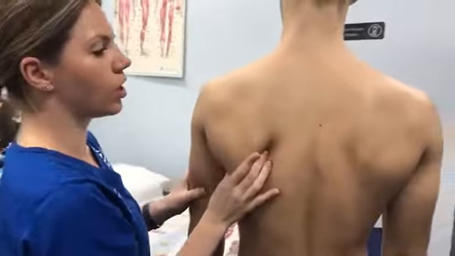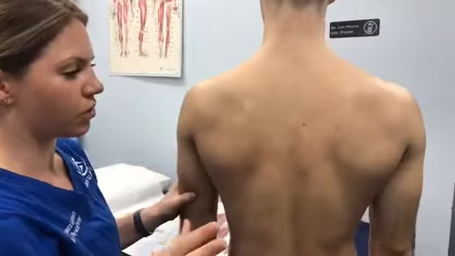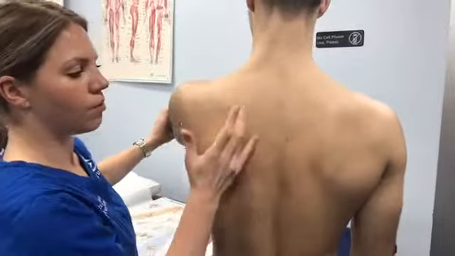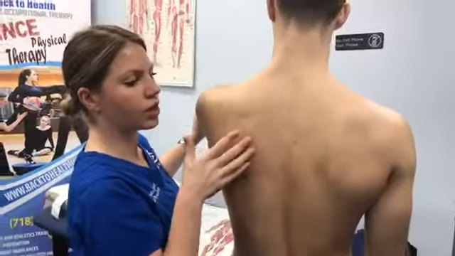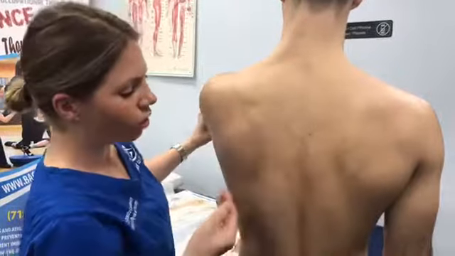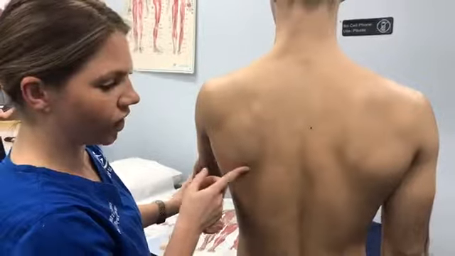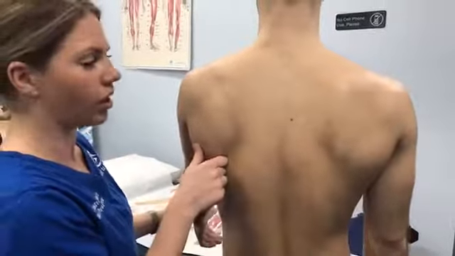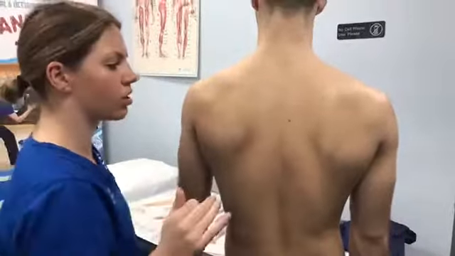So we're gonna target the few muscles with Max. So as we can see, the medial border, or the side closest to the spine, is more prominent than the other side. Also, his inferior angle, or the bottom of the shoulder blade, is also winging. So we have two possible muscular involvements.